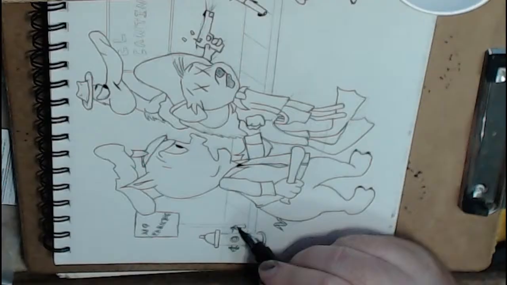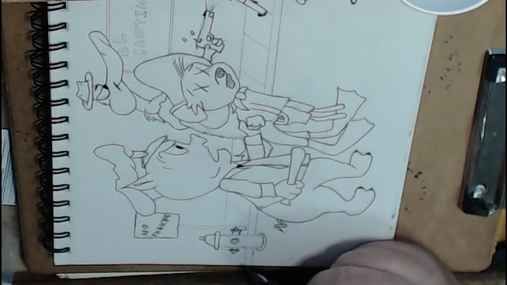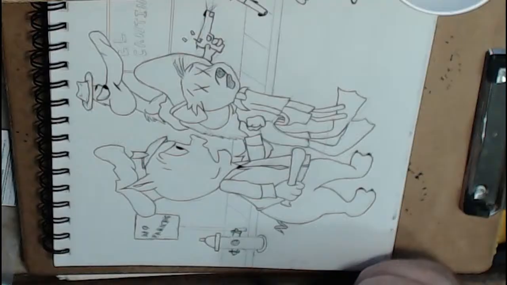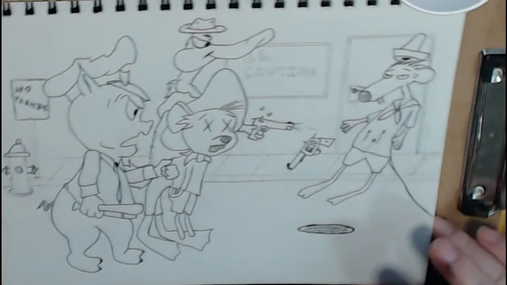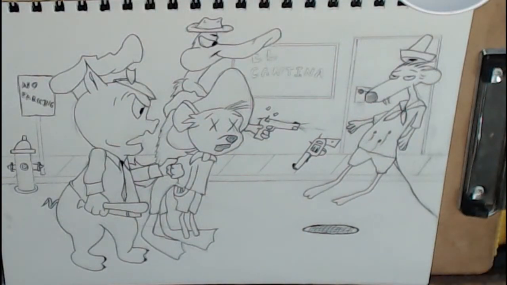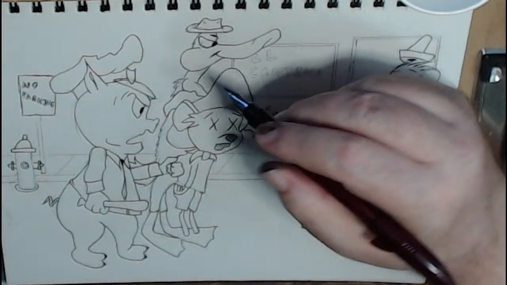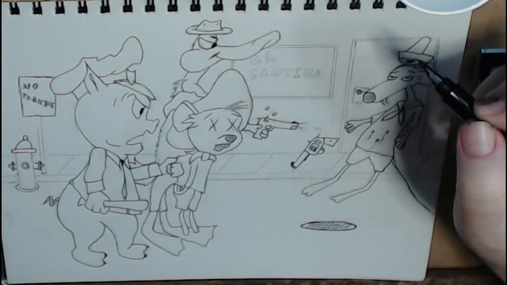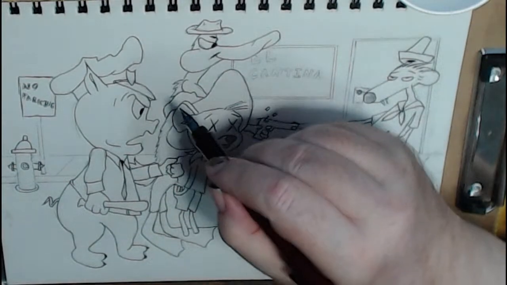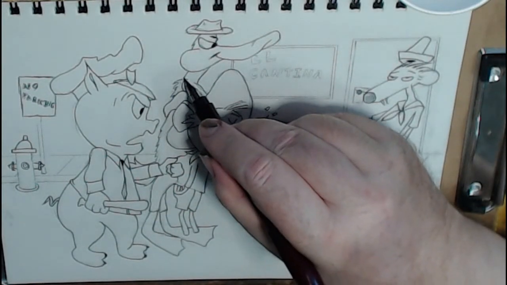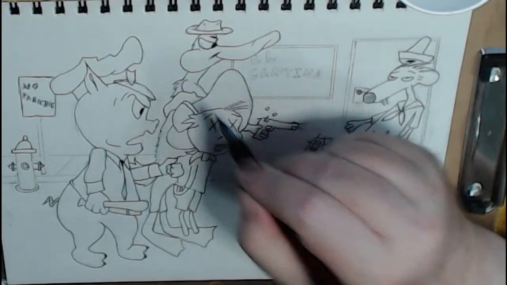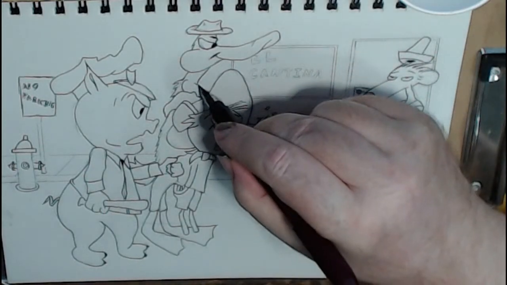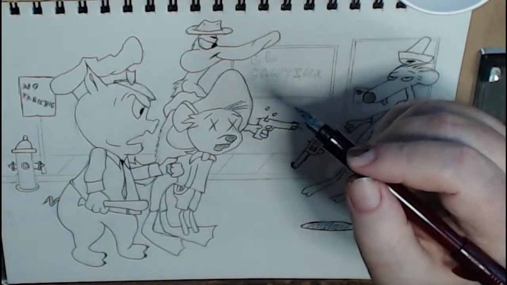I would have fixed it in Photoshop in the old days, but I don't use that anymore. Something about inking is sometimes I'll leave little gaps, which is annoying because it's also something I have to fix.